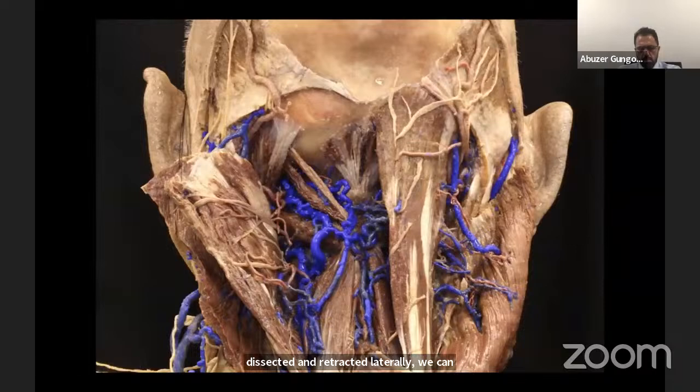The reason why this suboccipital triangle is very important is because in the center of this triangle, we have the vertebral artery over the sulcus arteriosus of C1.